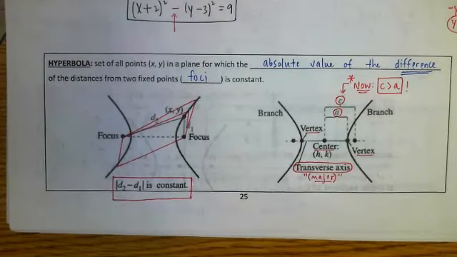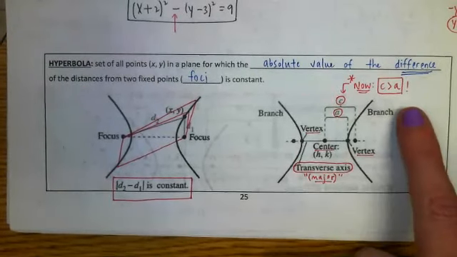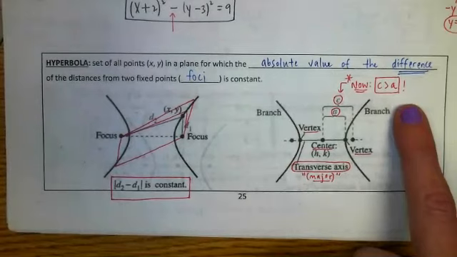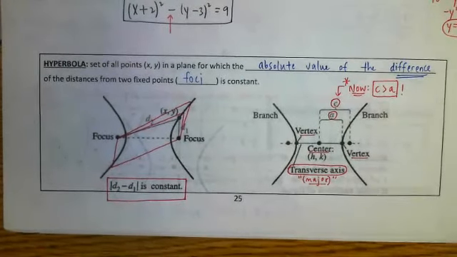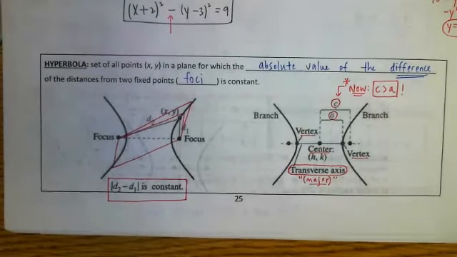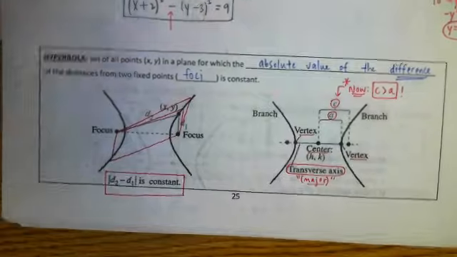Another huge difference that we'll discuss on the next page, and I'll say it a couple times, c is greater than a here. It's greater than b and it's greater than a. Since the foci have come to the outside of the shape, it is the greatest of those 3 letters. So who's ready for page 26? If you haven't written anything down here yet, you've got to now.